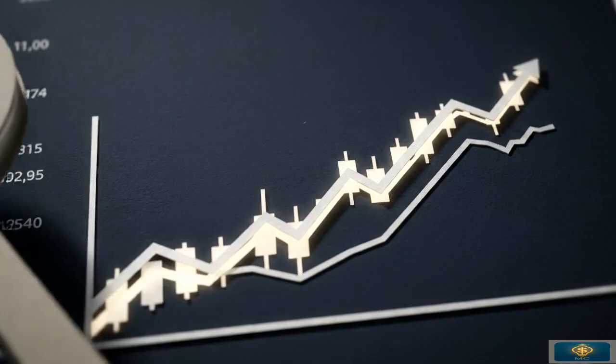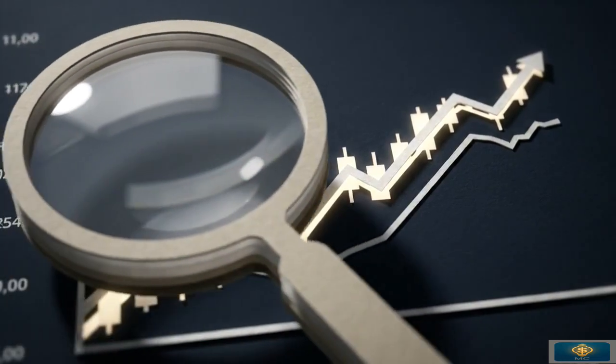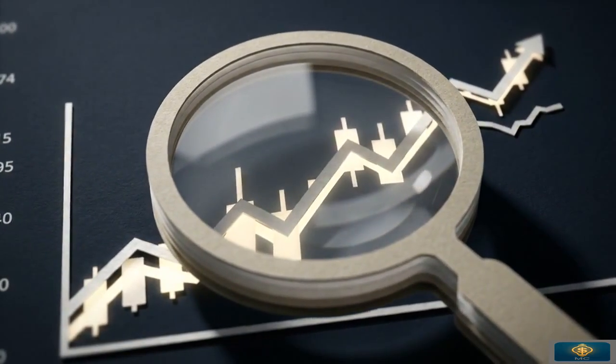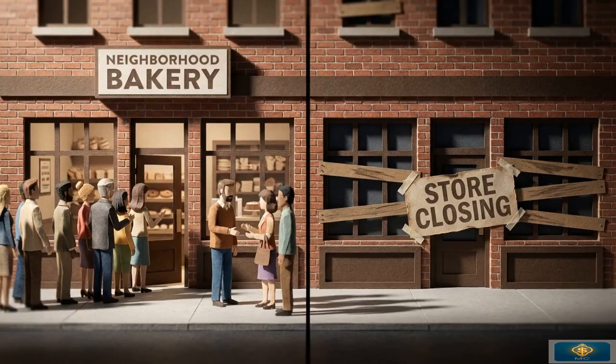Step 3. Look for the why. If the ratio is high, determine what growth the market is expecting. If it is low, check if the business is actually healthy or if it is struggling to survive.